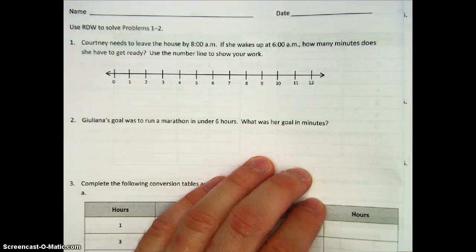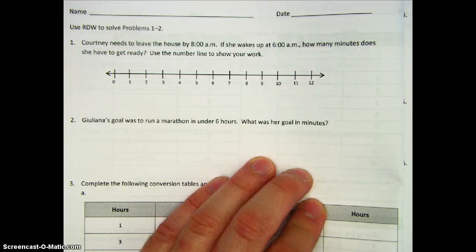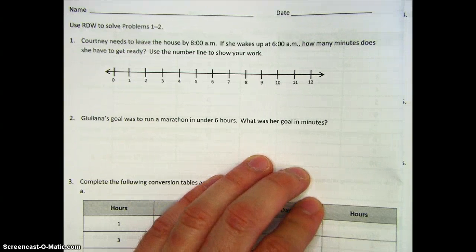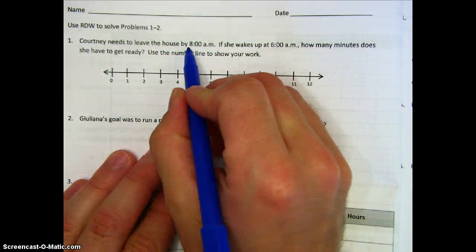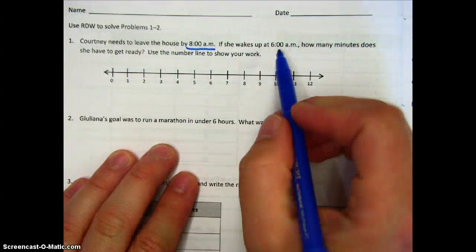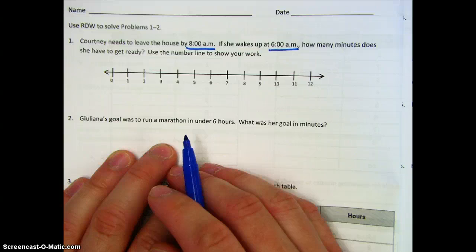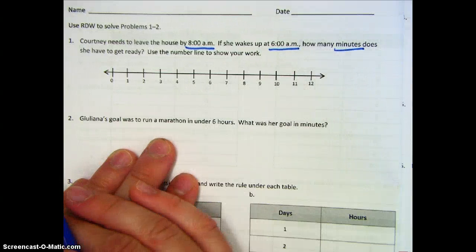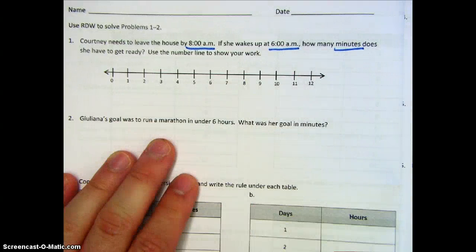Okay, so taking a look up here at number 1, we have our first word problem. Now, Courtney needs to leave the house by 8 o'clock a.m. She wakes up at 6 a.m. How many minutes does she have to get ready? I'm going to use the number line to show your work.